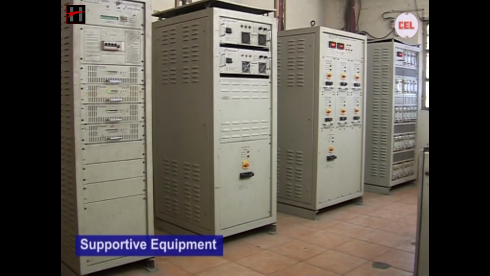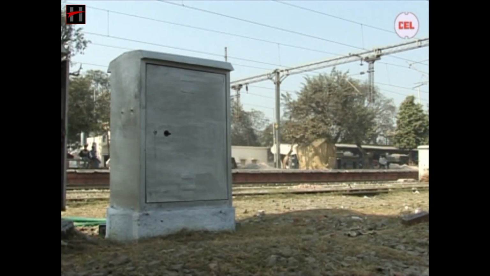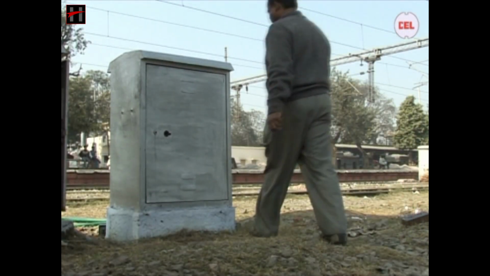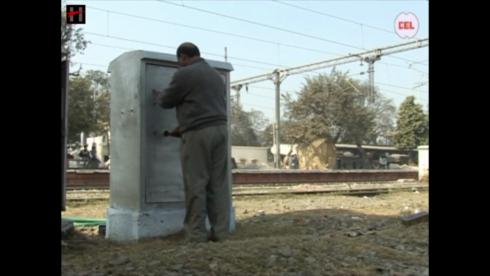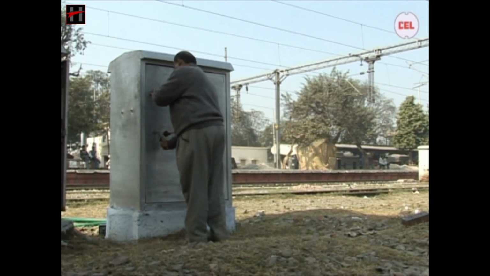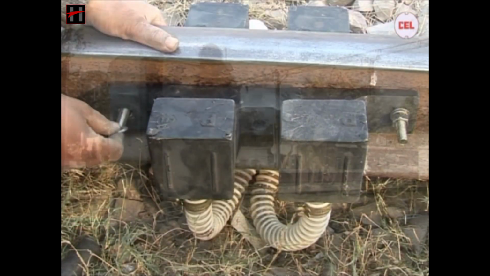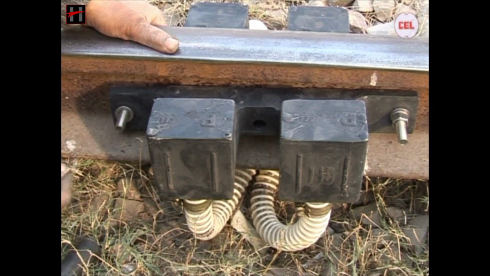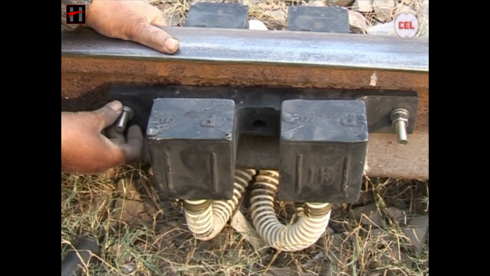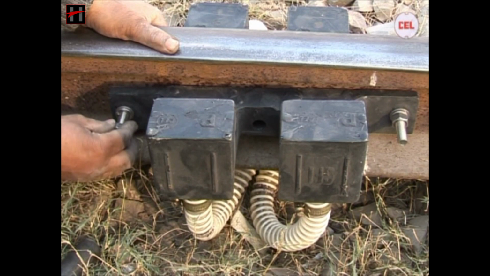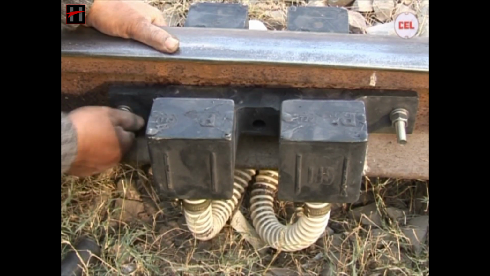Installation. Now we will discuss the installation of the trackside equipment of single section digital axle counter. Before discussing the steps involved in the installation of the outdoor equipment of the single section digital axle counter, let's take a look at some important points which should be kept in mind for installing the axle detectors.